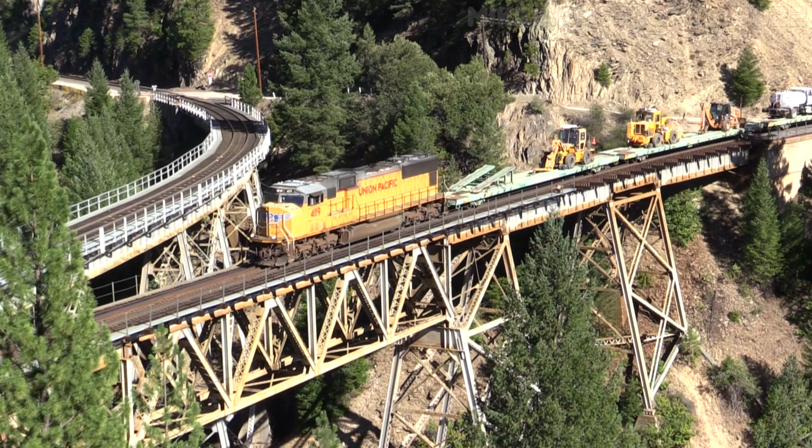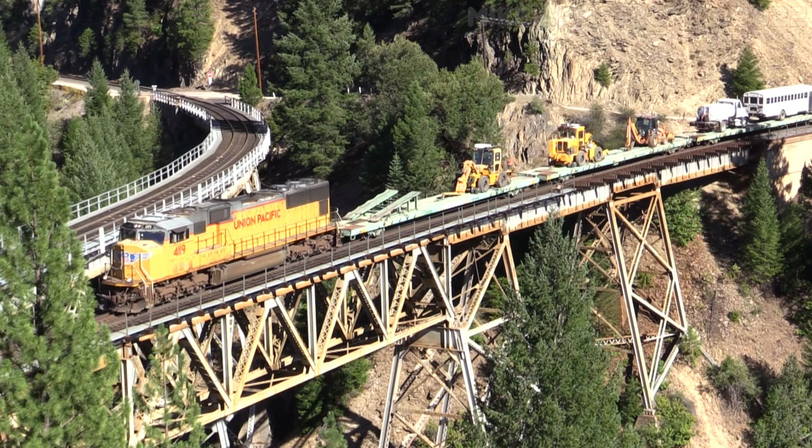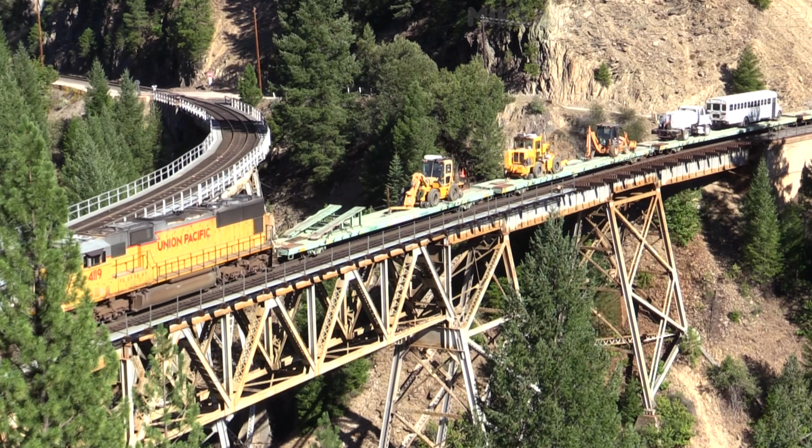Here, trains traveling up the canyon from Sacramento, California, can either continue east to Reno, Nevada, or north toward Klamath Falls, Oregon.